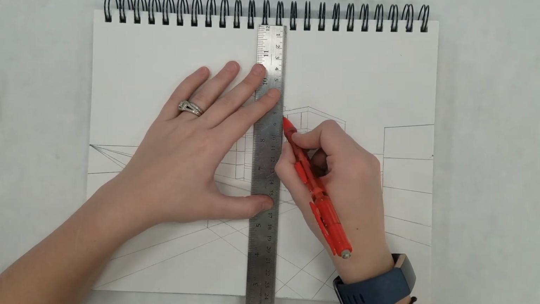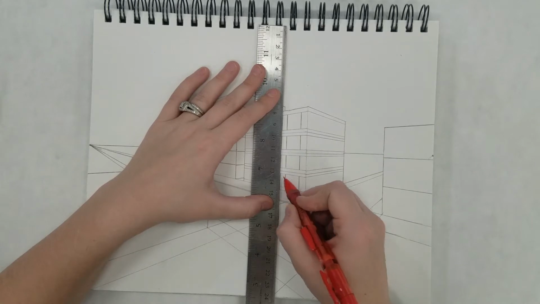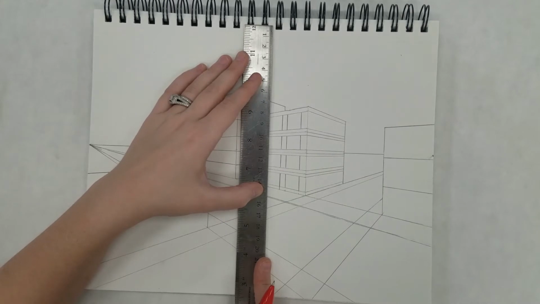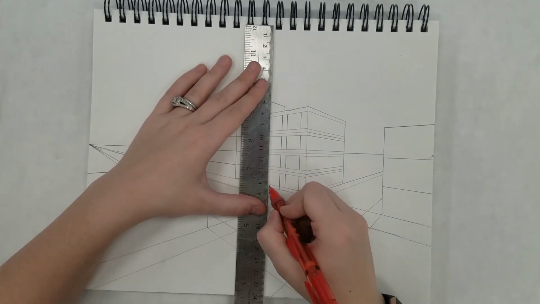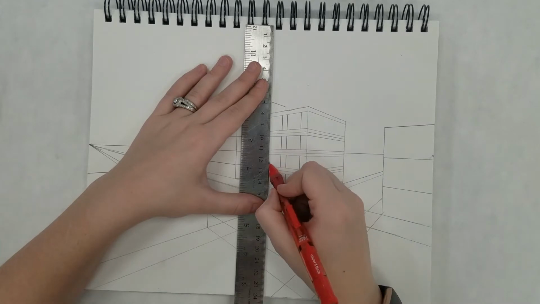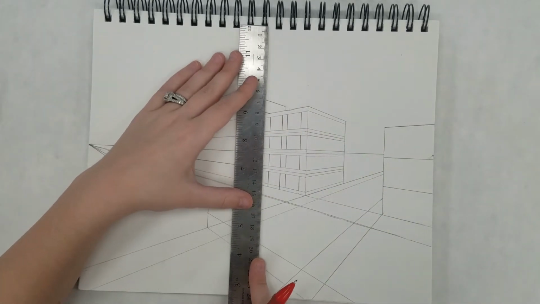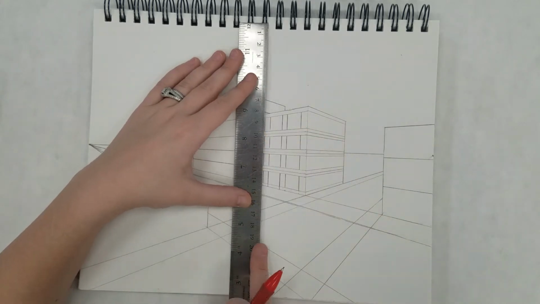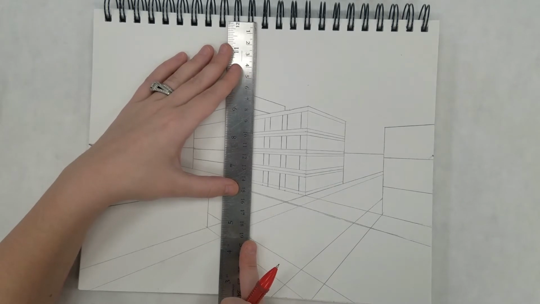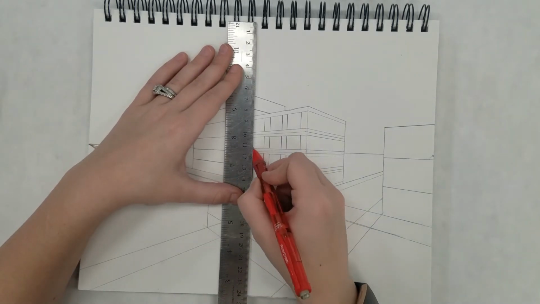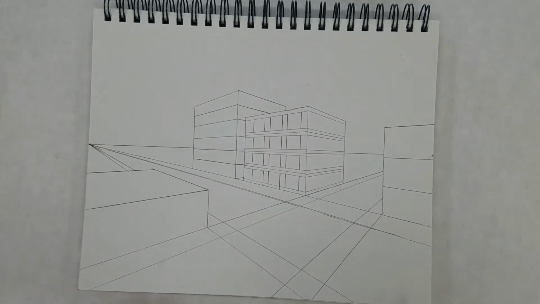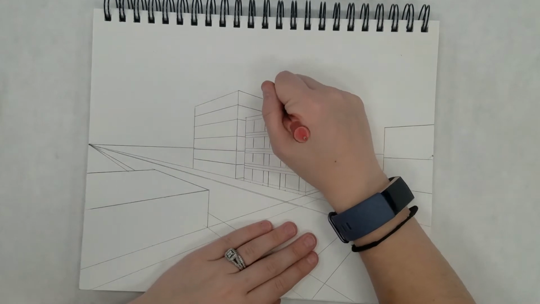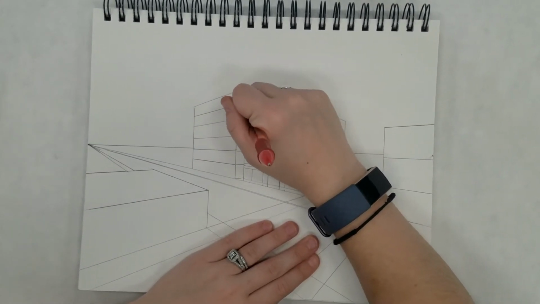I think I'm going to make this center one on the bottom floor a door, so I'm just going to have it go all the way down to the ground. You guys can choose whichever window area you want on your first floor to make your door. I might have to move these over some. If that happens, that's fine. You just edit as you go.